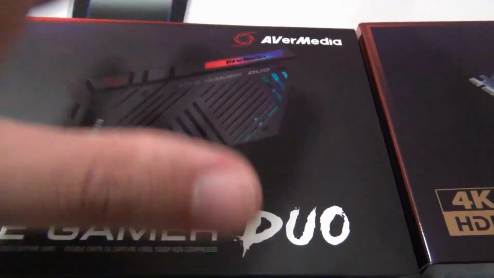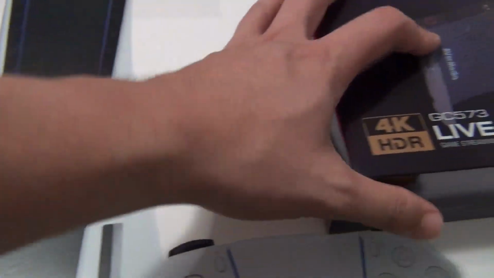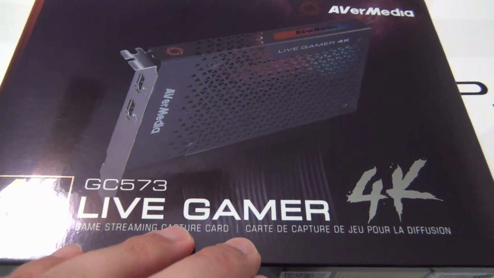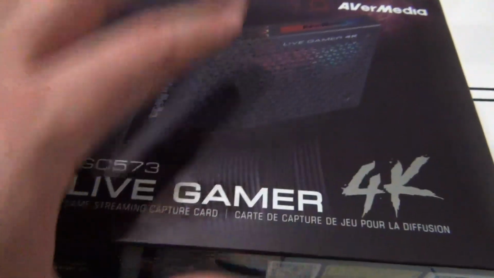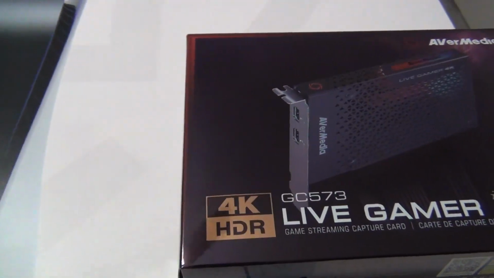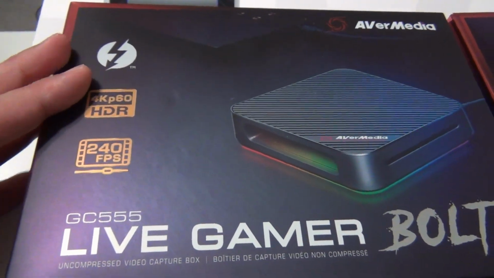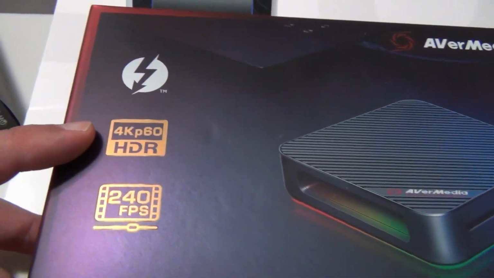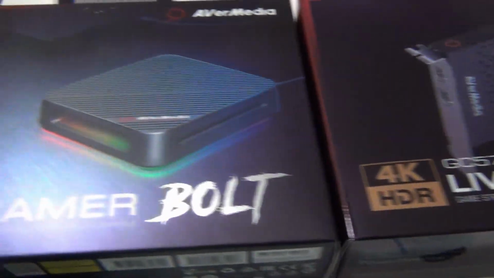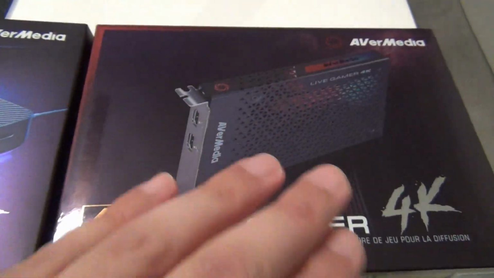But I don't recommend this if you want to literally just play PlayStation 5 games on your PC at full 4K 60. For something like that, you're definitely going to need a Live Gamer 4K. The only other reliable solution that I know of from AVerMedia would be an external capture card that can do 4K 60. Now this one is 4K 60 HDR. This one is also HDR. So the difference is this one is an external version of the Live Gamer 4K.